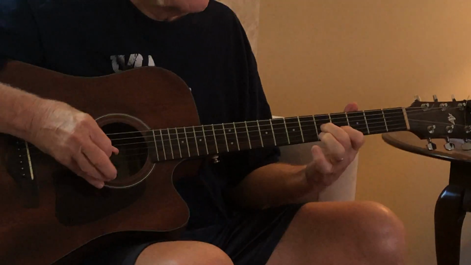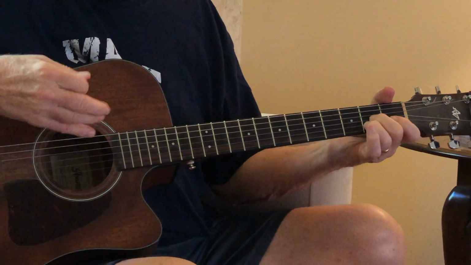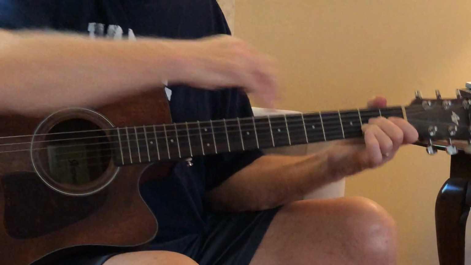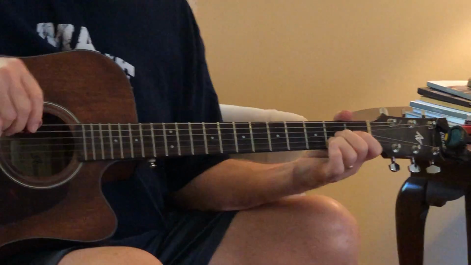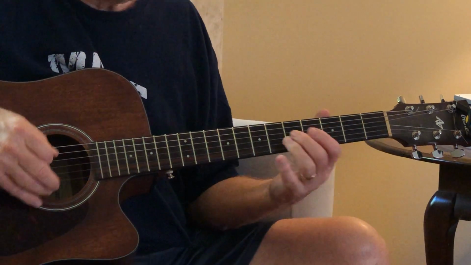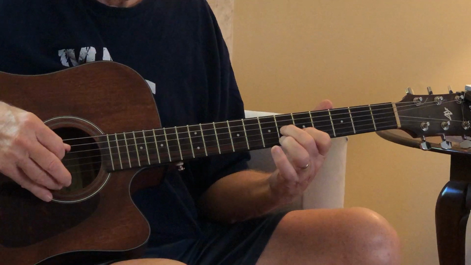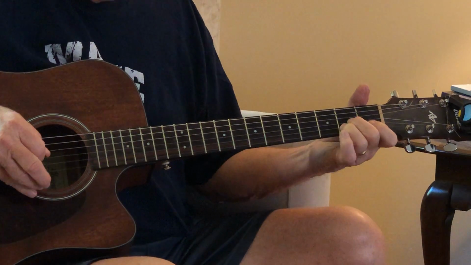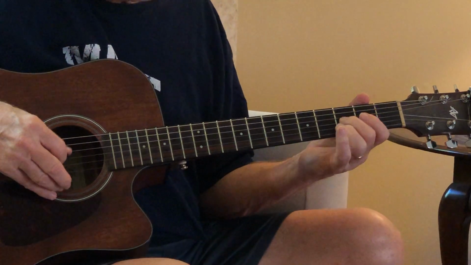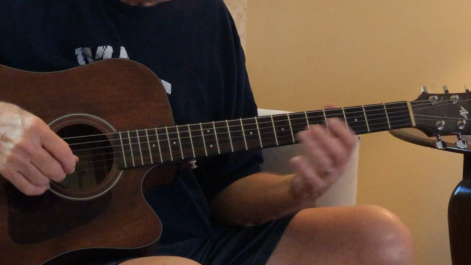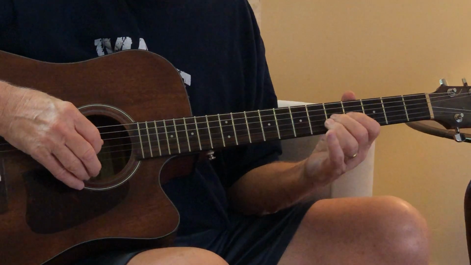I'm cheating on the fingering. You're probably going to change the fingering for this as you go along, but just so that you get it clear right now, like that, and then we get to the D portion of the song, and we go.